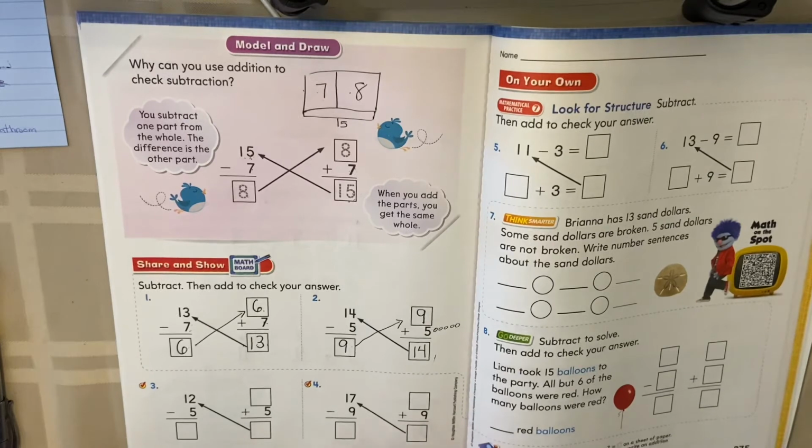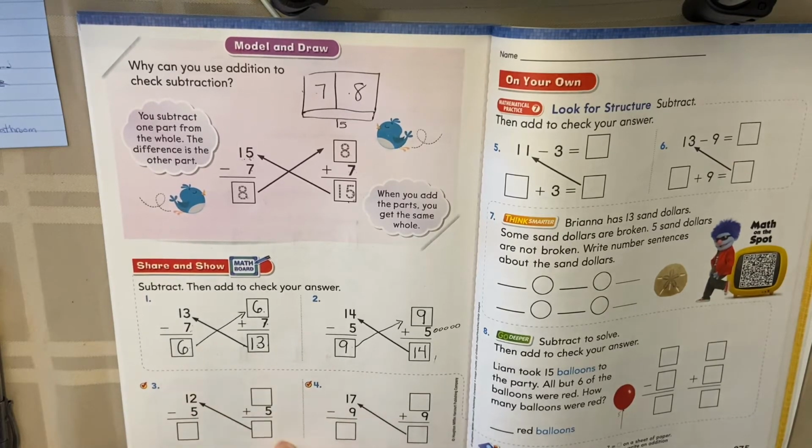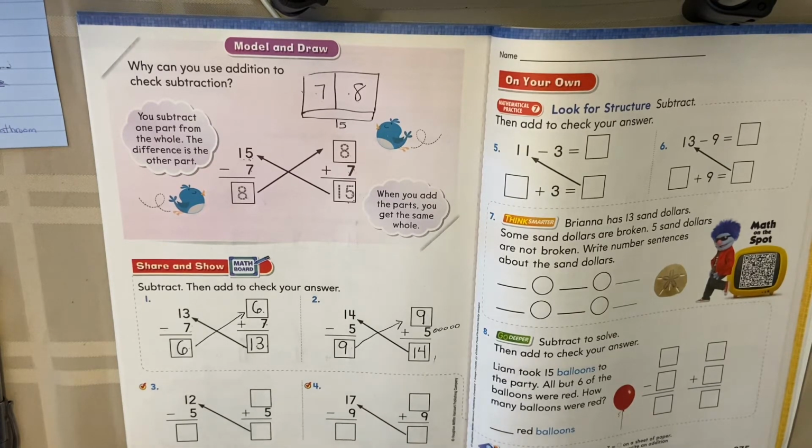All right, my first graders, I'm going to have you pause the video. You are going to try number 3. Hit play when you're ready to check. I want you to do your subtraction, okay? And then use your two small numbers, add them together and see, what do you get? Did you get the big number? Hit play when you're ready to check.